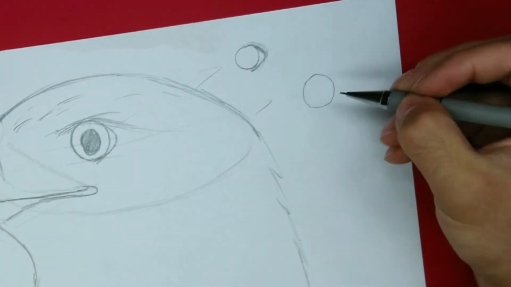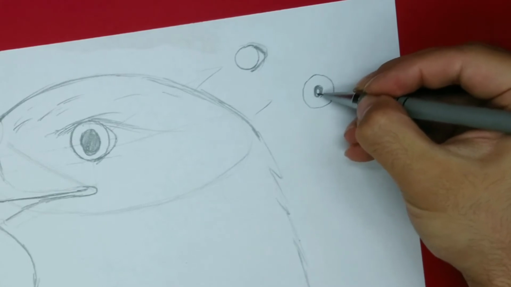As I said before, the eagle's eye should be drawn a little oval from this angle, just like the picture.